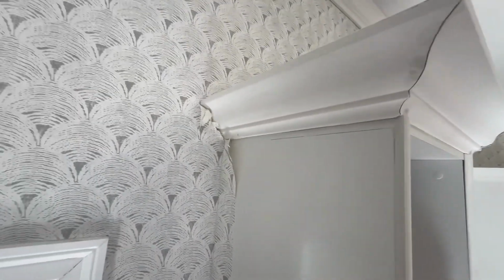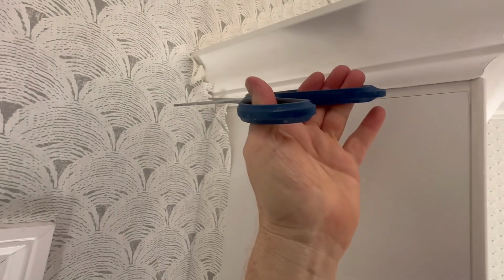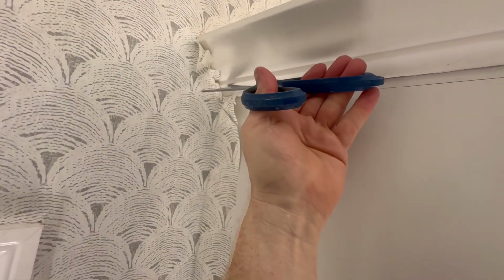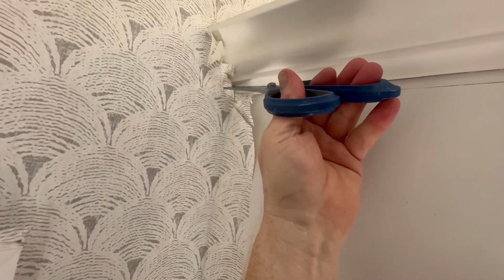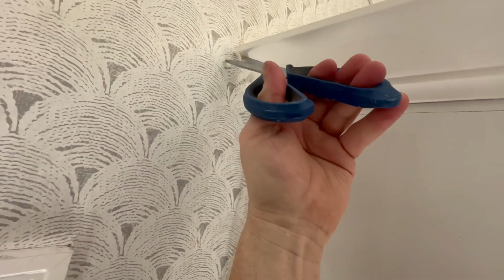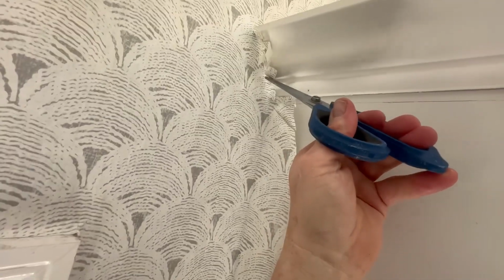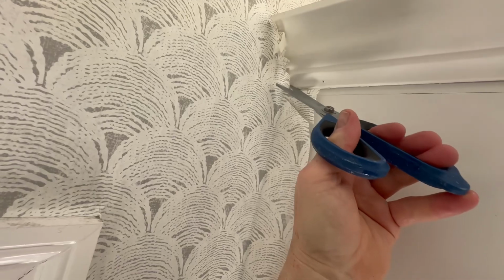Now, I took my scissors. Whenever you're cutting around intricate molding, you want to get scissors and put your hand perpendicular to the wall covering and just clip it up to that point at which you need it to yield to the bend. Don't go all the way.